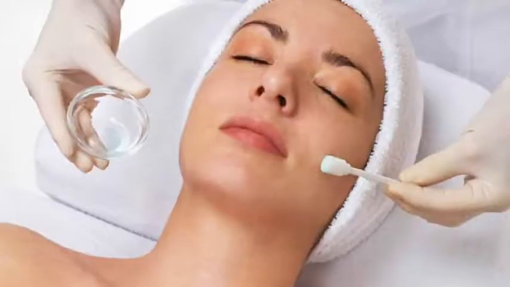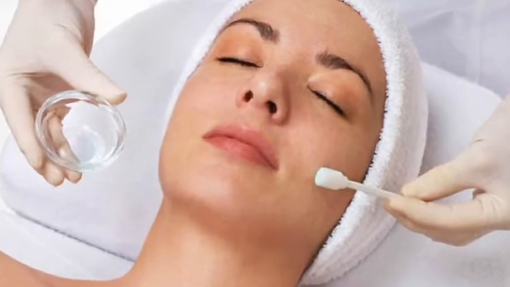The peel material is applied usually with a Q-tip or with a gauze, and it's allowed to sit in a controlled fashion for approximately 10 minutes until it goes to that specific depth. And typically nothing else is required in terms of controlling the depth of the peel. The material goes to a specific depth.